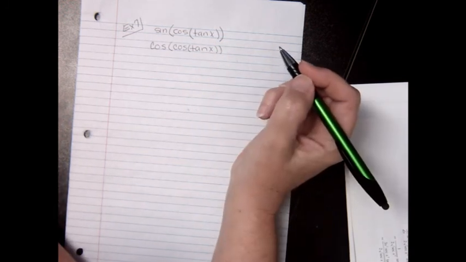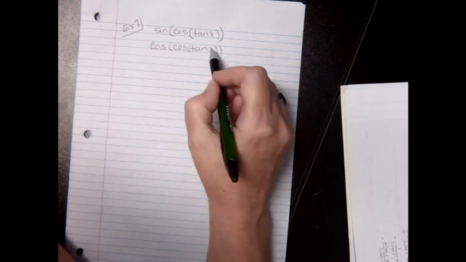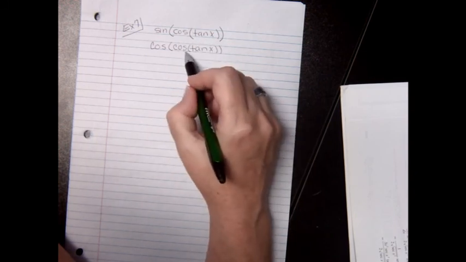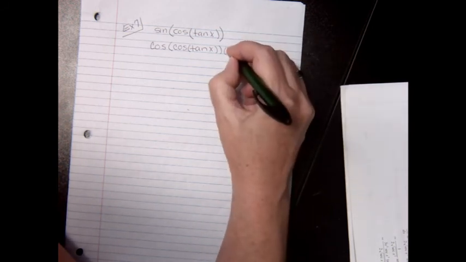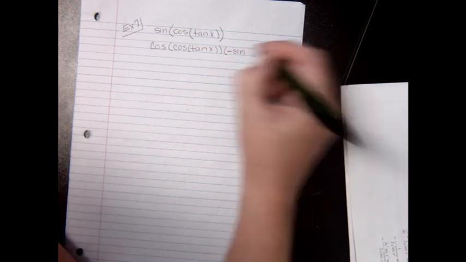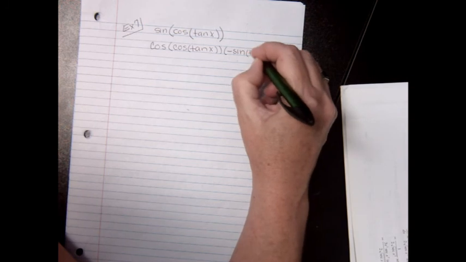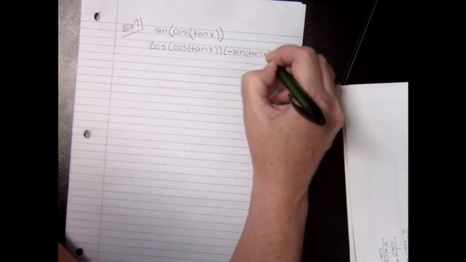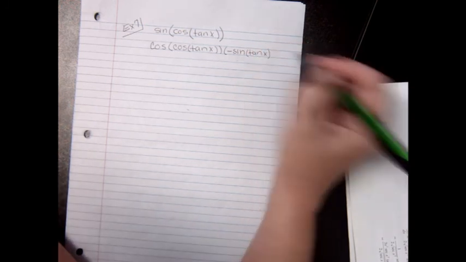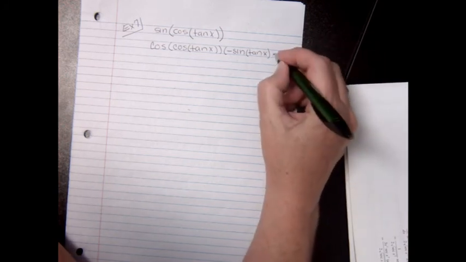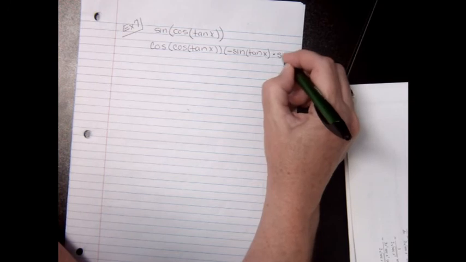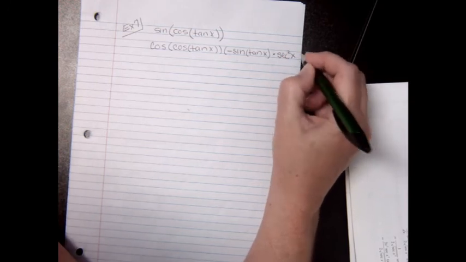And then I'm going to differentiate the inside, which is the cosine of tangent x. So that would be negative sine of tangent x. And then I want to differentiate the tangent x, and that would be secant squared x.